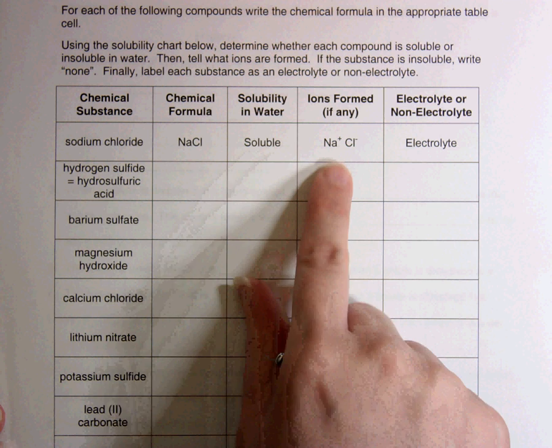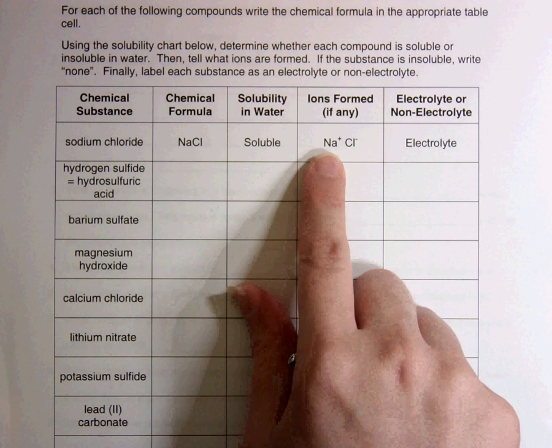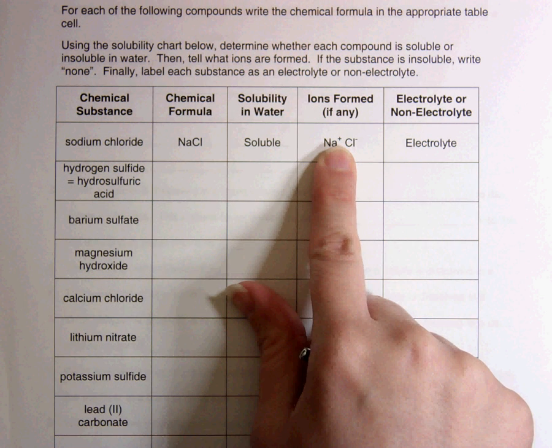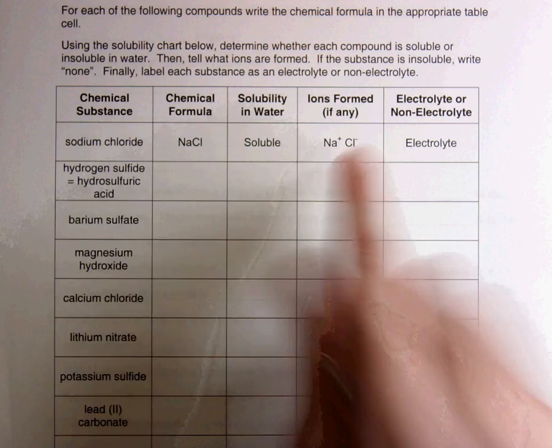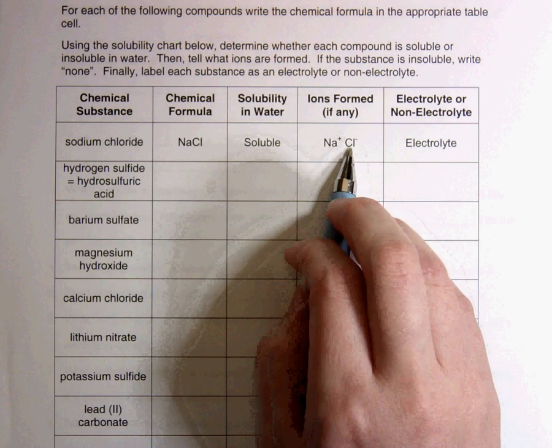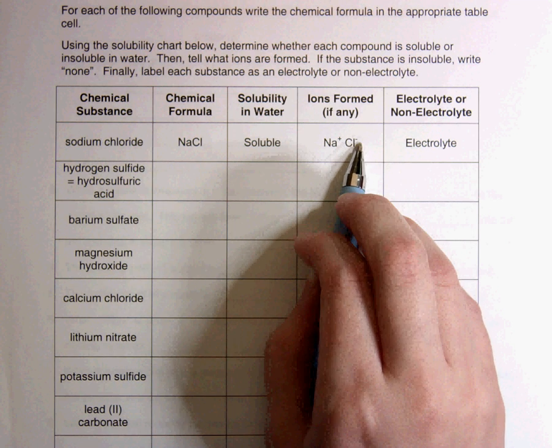Because it is soluble, I'm going to break it up into its individual ions. Remember we said Na was a +1. I can put a plus here to indicate +1. However, if it had been +2, I would have needed to write that 2, +2. So Cl is a -1. I can either write just the negative sign or I can write -1.